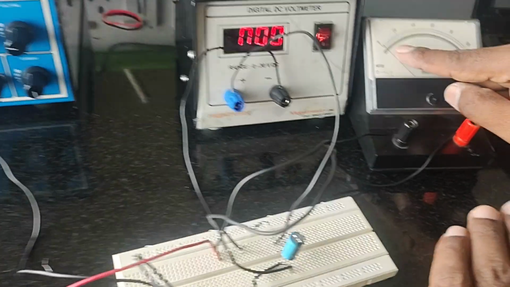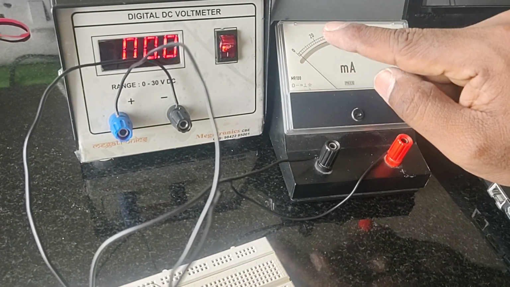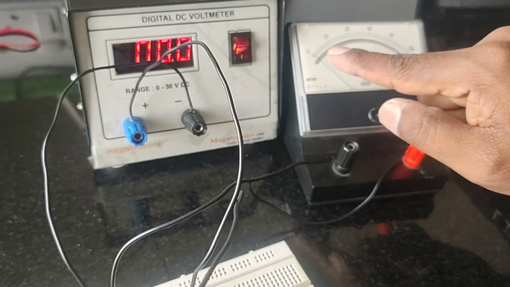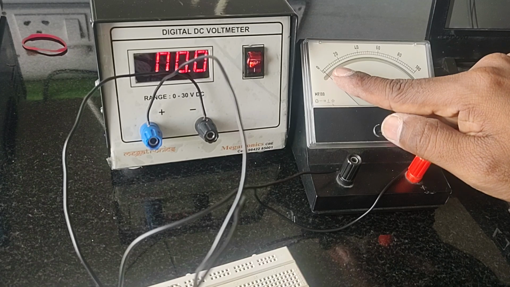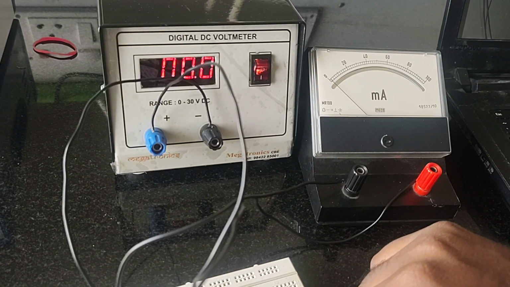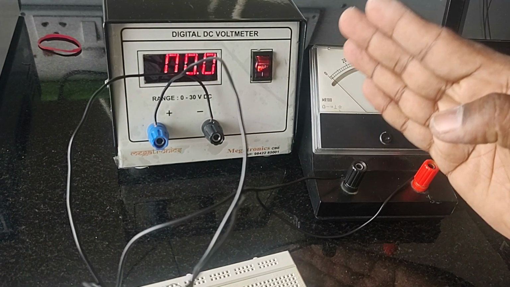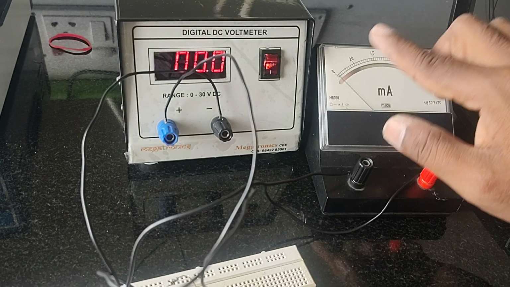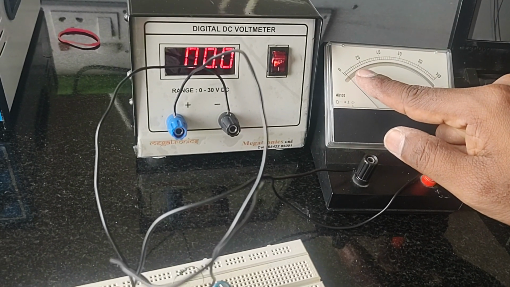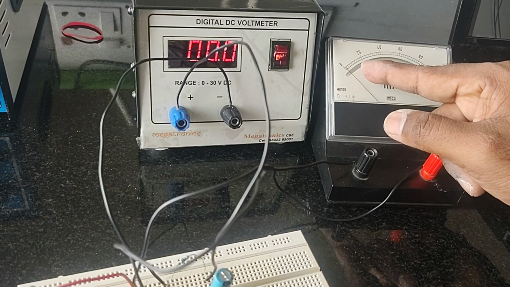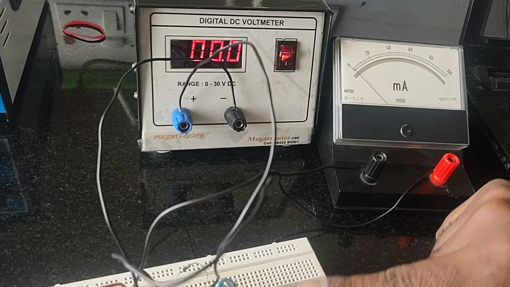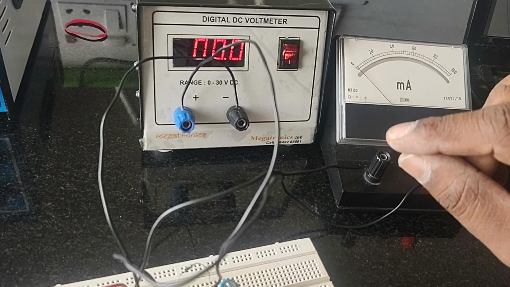One condition we have to monitor. First of all, if you are providing the power supply, the current in the corresponding resistor will increase. After the capacitor charging, this tends to 0. So from 0 to how much current will flow, the time period should be noted down, and also for the 0 condition, that discharging period also we have to note down.